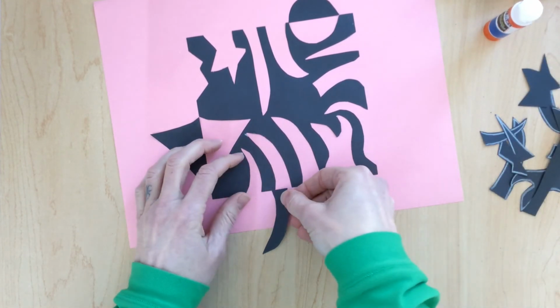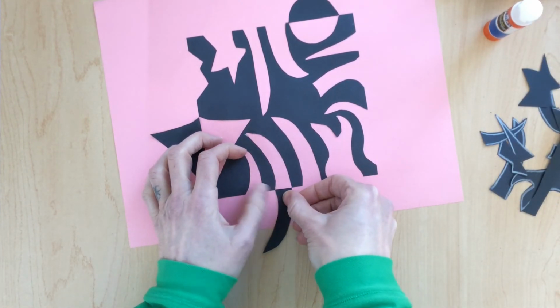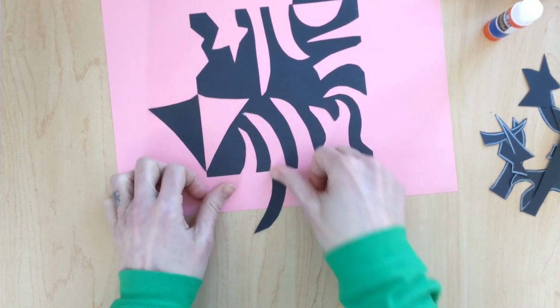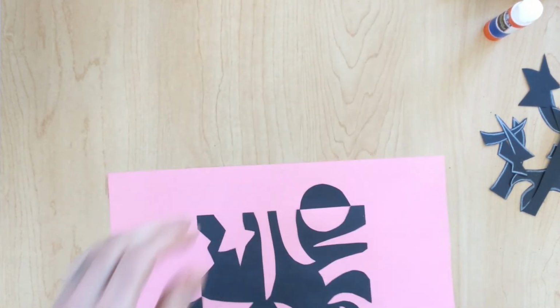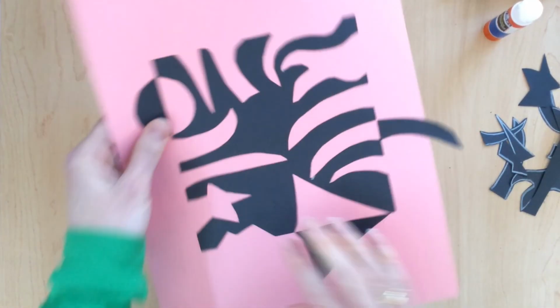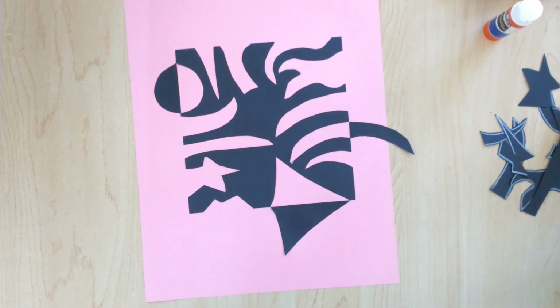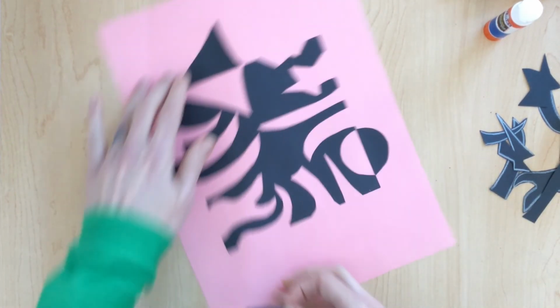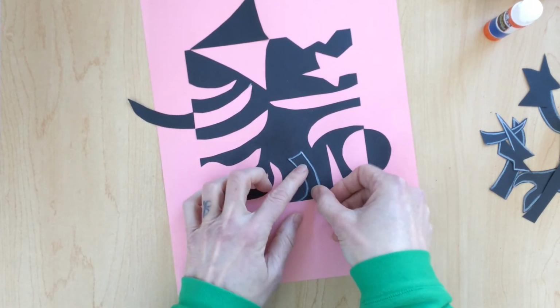Now, if you're like me and your pages are about the same size as mine, you're going to have some pieces that stick out beyond the paper. Not a problem. It's fine. It happens to all of us. That wouldn't happen if my black paper was exactly half the size of my pink paper. So if I did have one of those 12 by 12 inch pink papers, that would be perfect.